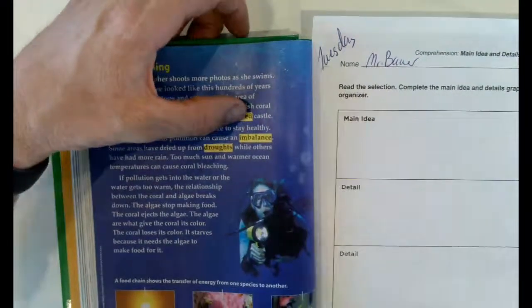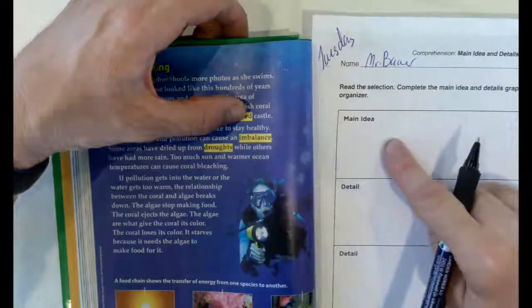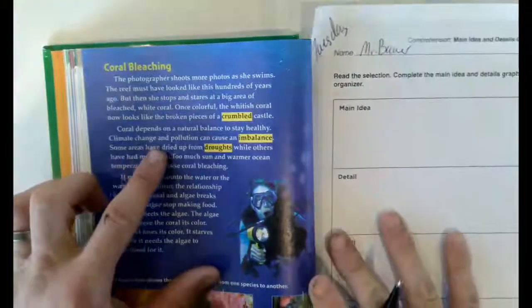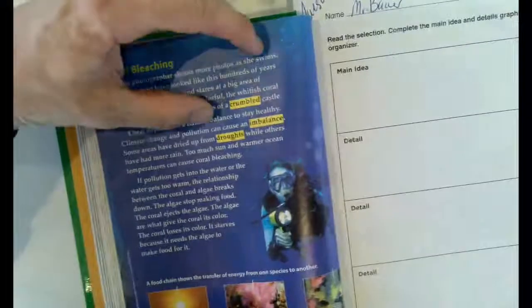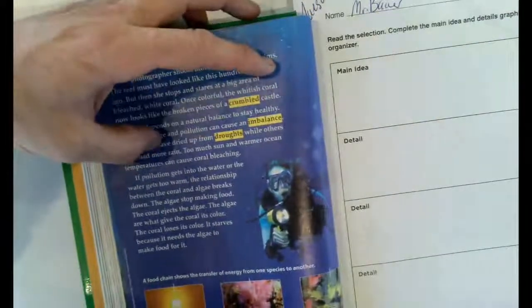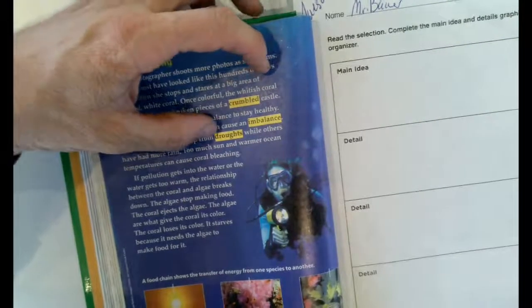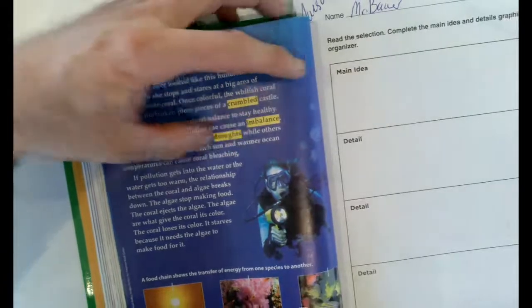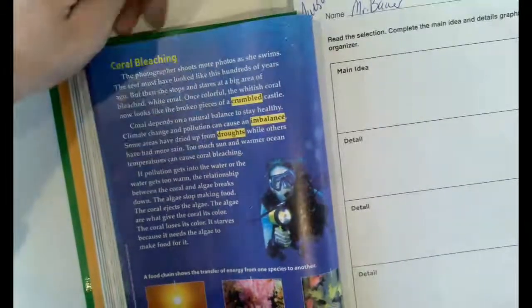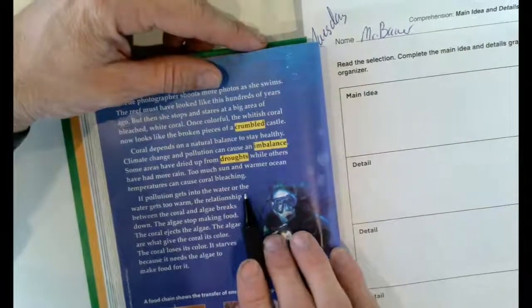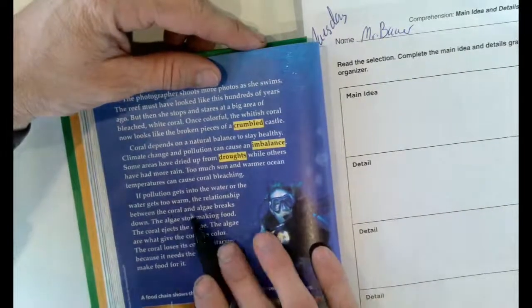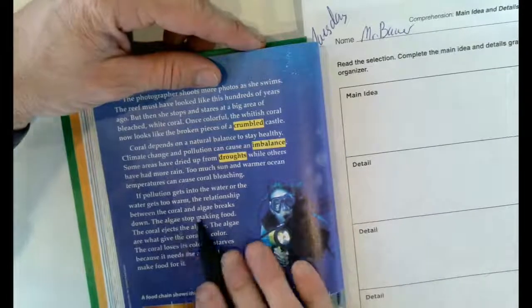I'm going to see if all the rest of the details point to that, and then I would add that here. Climate change and pollution can cause an imbalance. Some areas have dried up from drought, while others have had more rain. Too much sun and warm weather, ocean temperature, can cause coral bleaching. If pollution gets into the water, or the water gets too warm, the relationship between the coral and the algae breaks down.